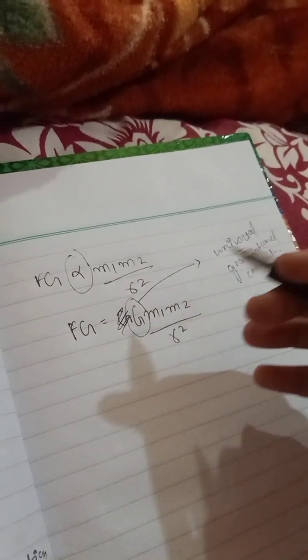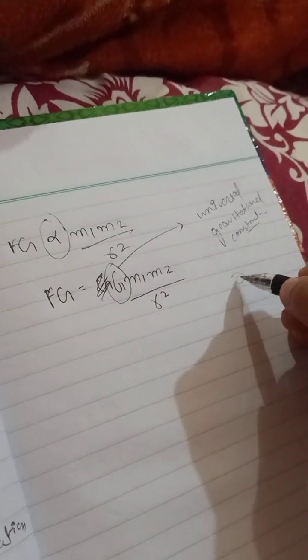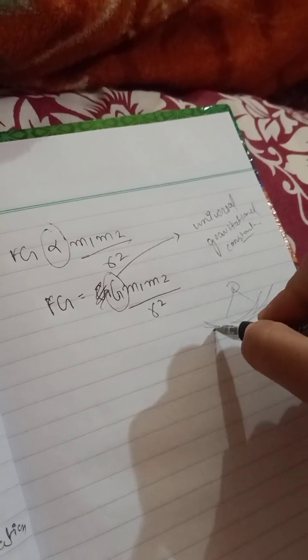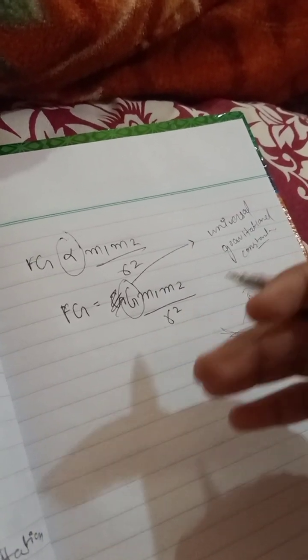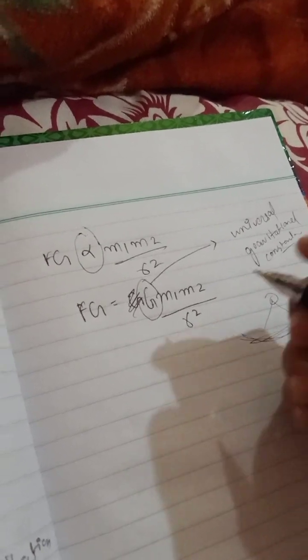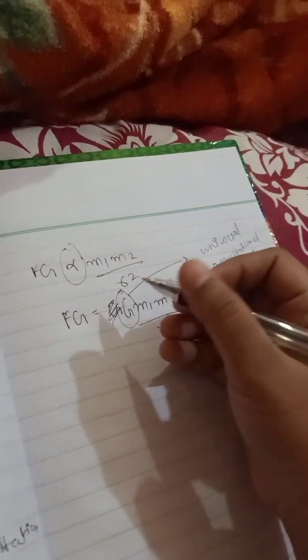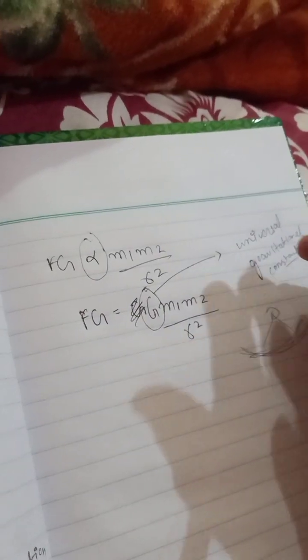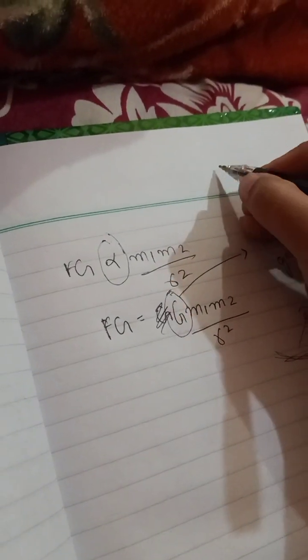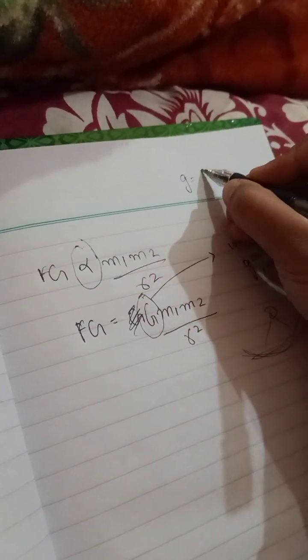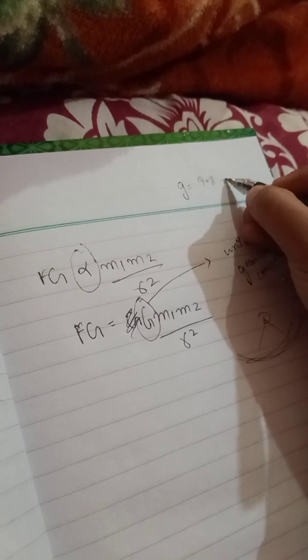With the help of a torsion balance, he found the value of the capital G. And as you all know, we have the value g, that is 9.8 meter per second square.